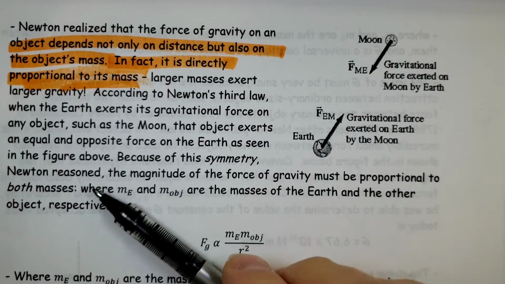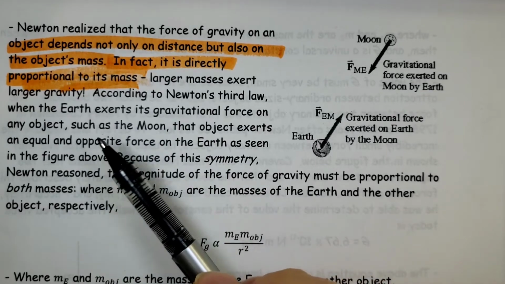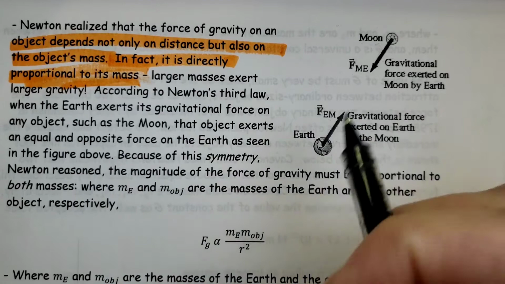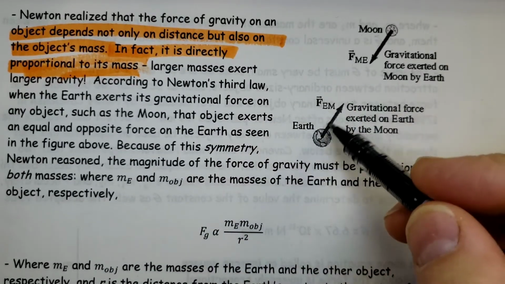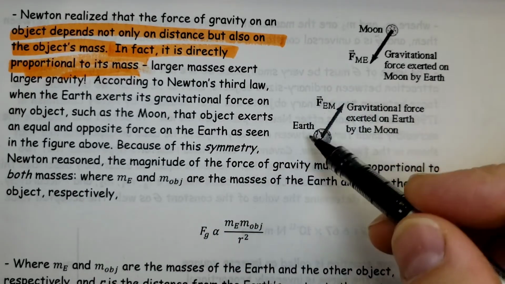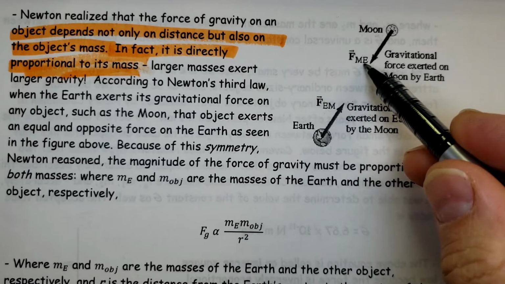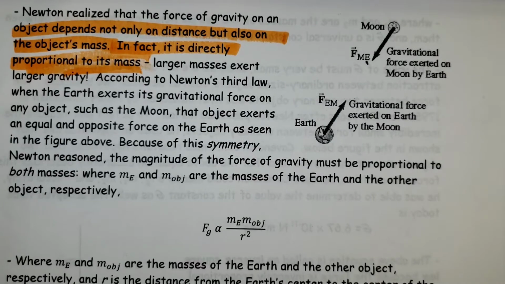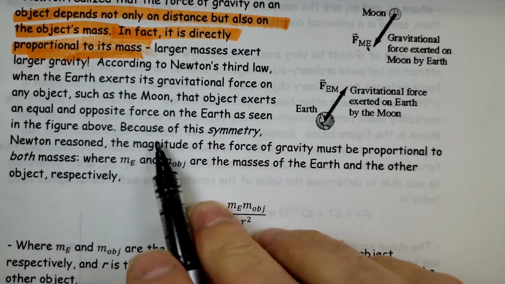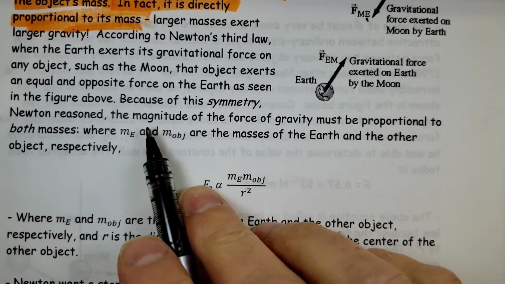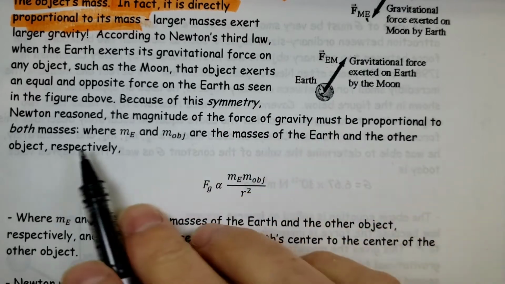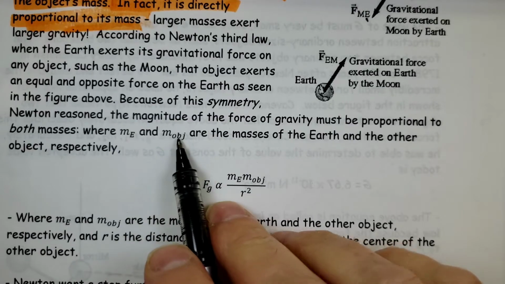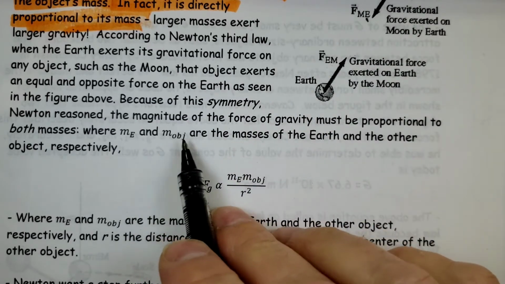According to Newton's third law, when the Earth exerts a force on the Moon, the Moon must exert an equal and opposite force backwards. So the force that Earth exerts on the Moon is equal and opposite to the force that the Moon exerts on the Earth. Because of the symmetry, Newton reasoned the magnitude of the force of gravity must be proportional to both masses: the mass of the Earth and the mass of the object. If I'm talking about the Moon, it's the mass of the Moon.